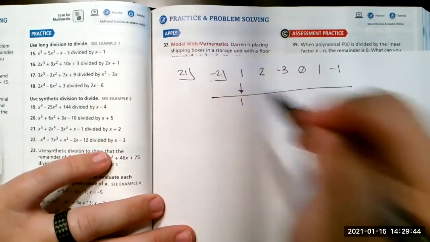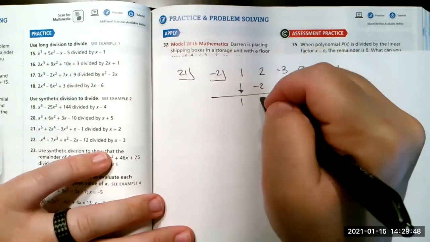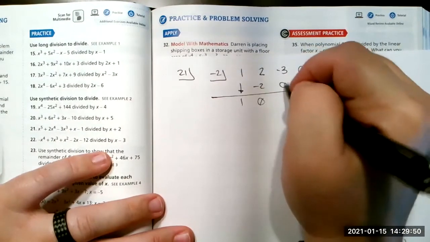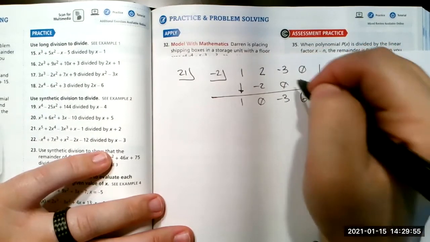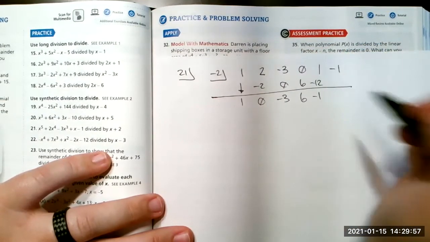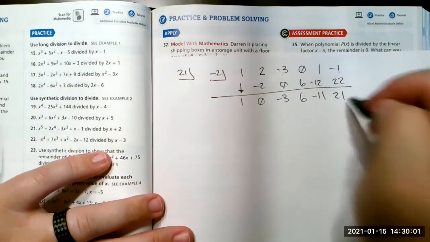Drop down that leading coefficient and then multiply and add. So multiply, add, multiply, add, multiply, add, multiply, add, and then multiply, add.